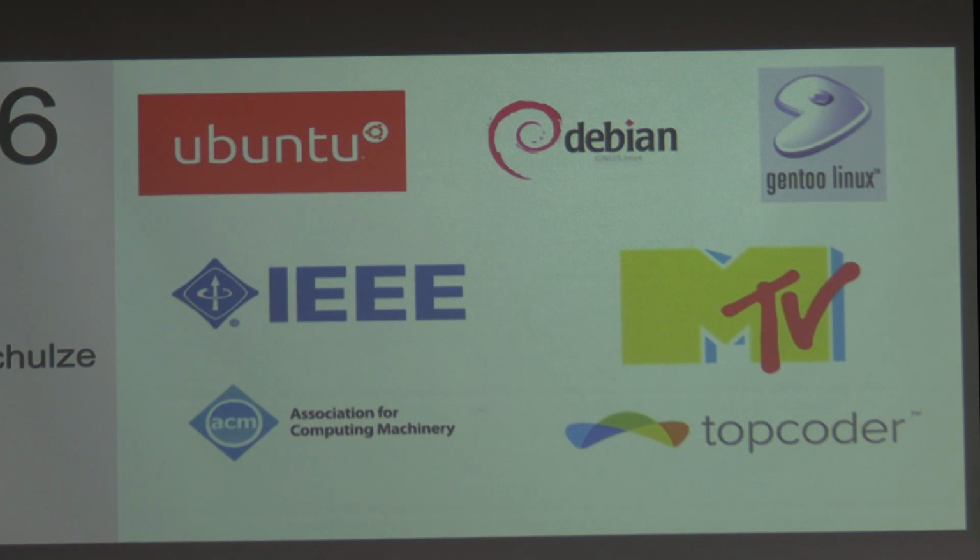Because Schulze is such a complicated rule, it's used in nerd circles. It's used in operating systems, Ubuntu, Debian, Gentoo. It's used in engineering societies, IEEE, ACM, which is the computer science body. It's used on TopCoder, and interestingly, MTV at some point used the Schulze rule to determine which music videos to show. Who knew?